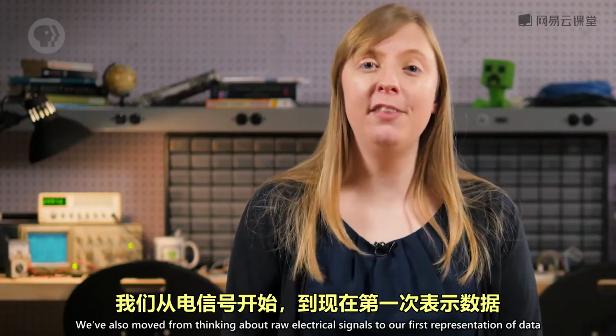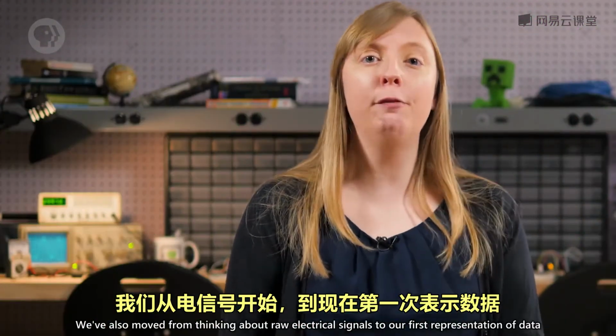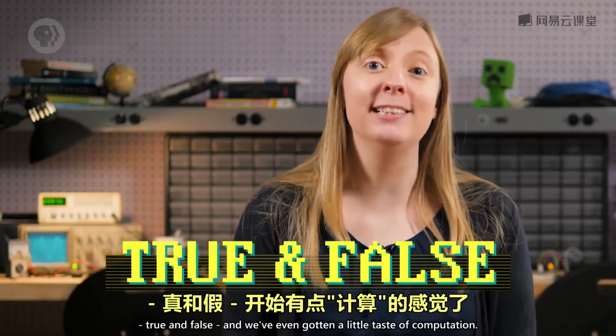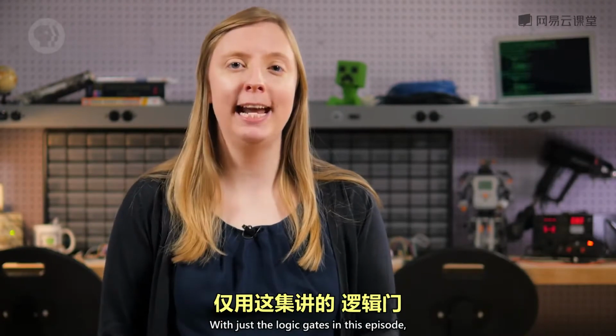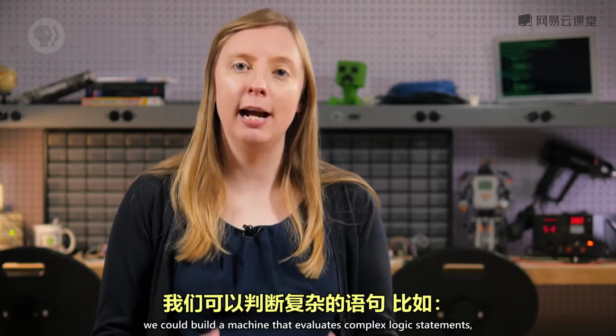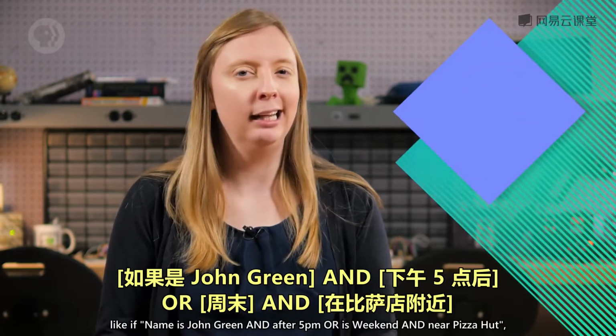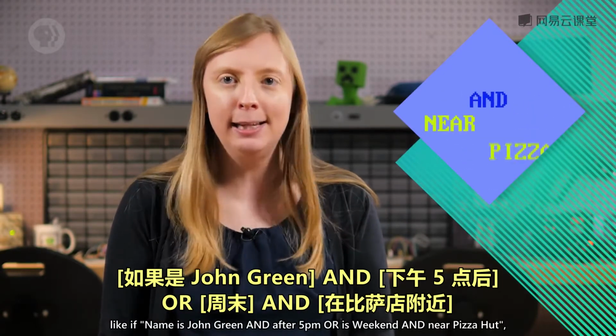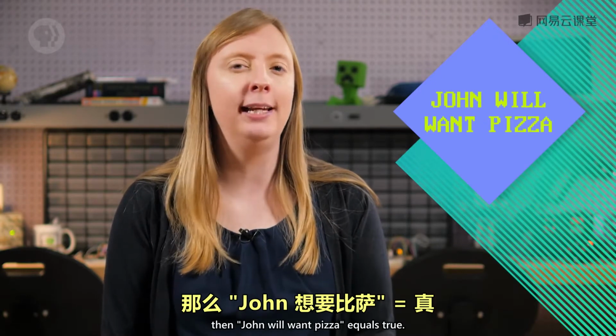We've also moved from thinking about raw electrical signals to our first representation of data, true and false. And we've even gotten a little taste of computation. With just the logic gates in this episode, we could build a machine that evaluates complex logic statements, like if name is John Green and after 5 p.m. or is weekend and near Pizza Hut, then John will want pizza equals true.